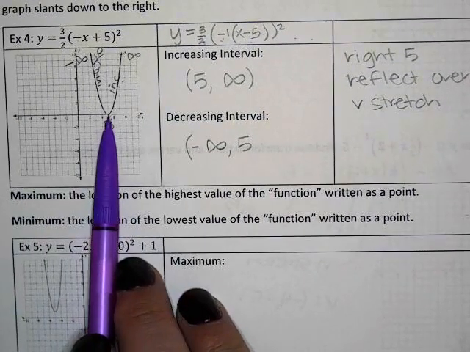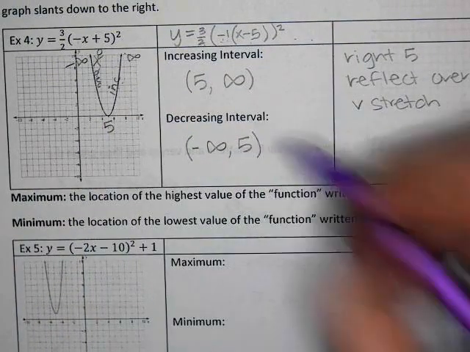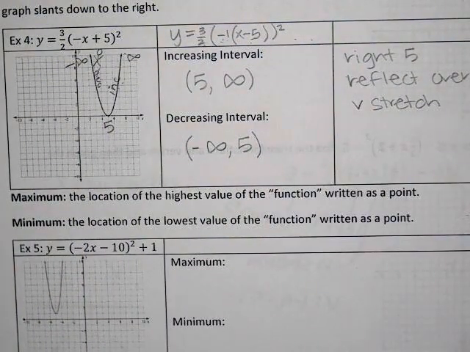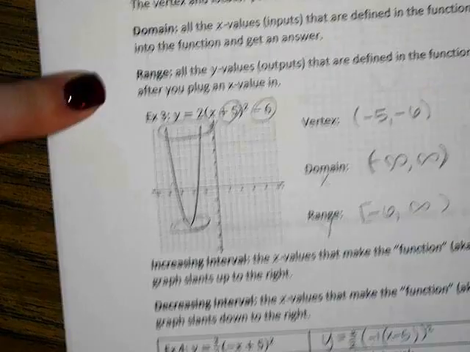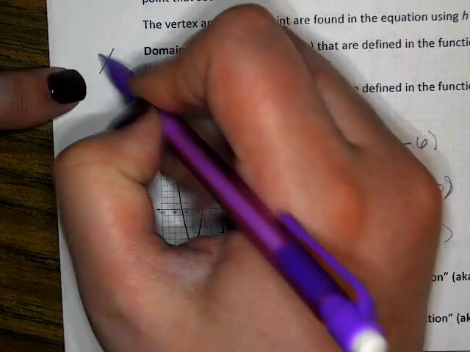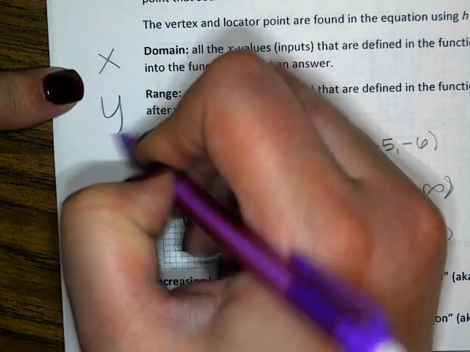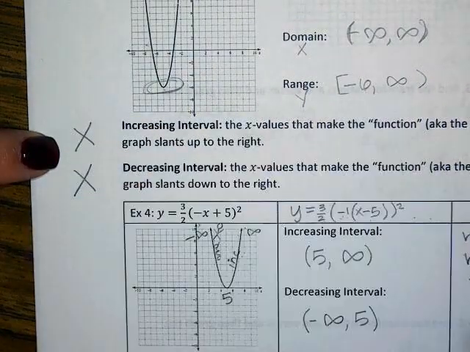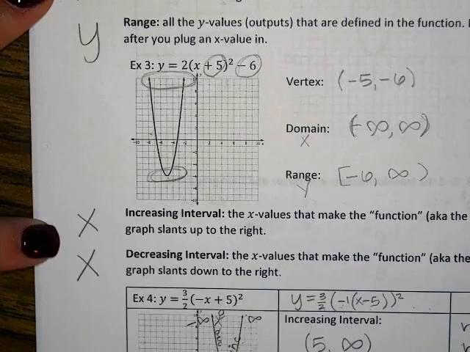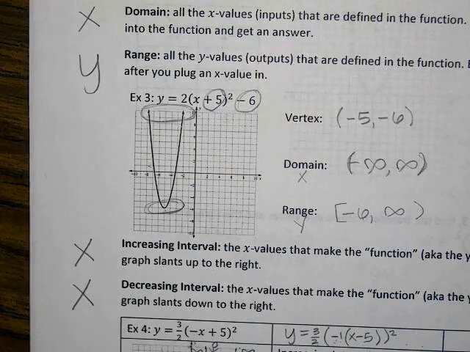Okay. So what we just figured out is that, we're going to put this on our notes, domain is an x value, range is a y value, increasing and decreasing are both x values. So that is something to keep in mind because that usually messes students up, is they're never sure when to use the y coordinate, when to use the x coordinate. So far, the only thing that uses a y coordinate is the range. Everything else uses x coordinates. Okay?